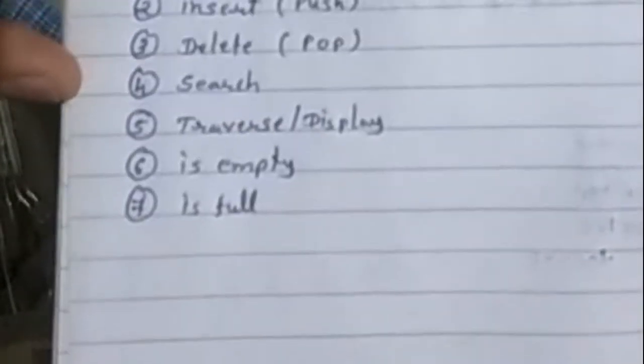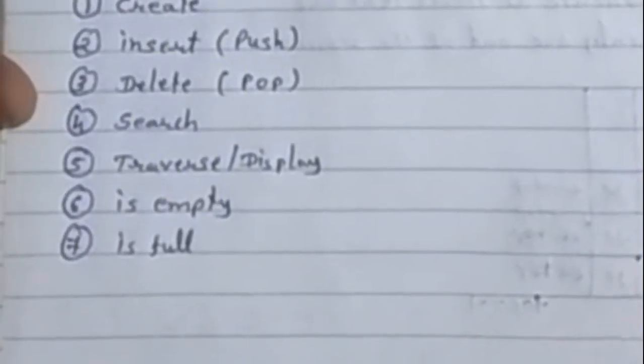Now let's see few of the operations on the stack. For example, we are going to learn push operation. These are the core operations on the stack. So push and pop, these two are the main operations on the stack. Push operation means insert element into the stack.